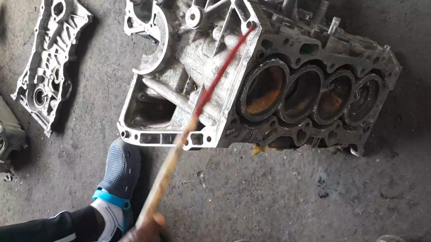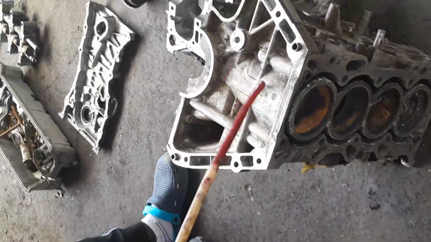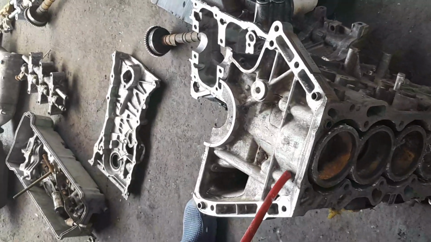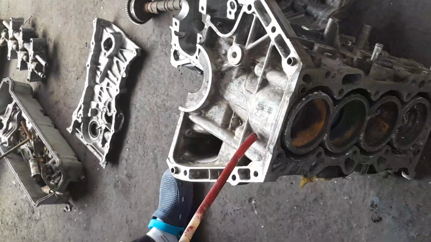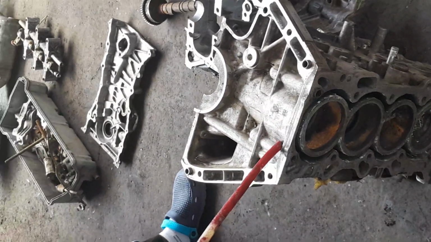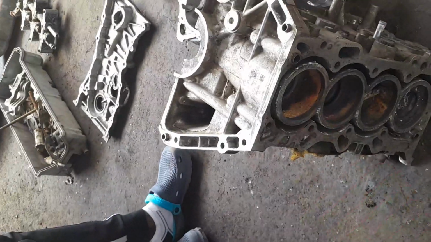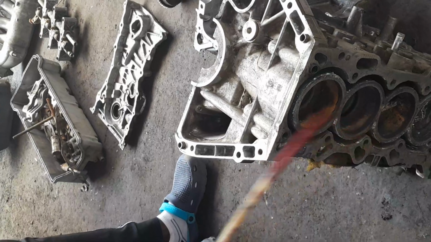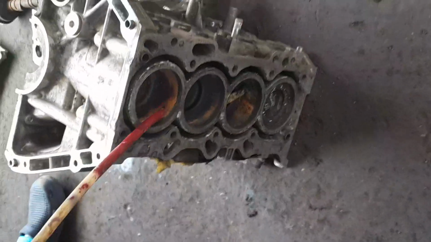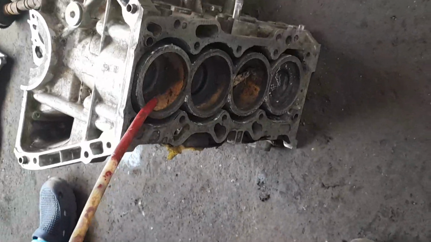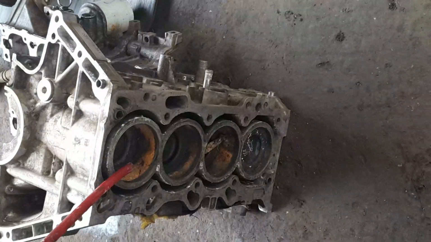In this case, this block is made of aluminium, which is a lightweight metal. The whole idea is to make sure that the engine is lightweight but just as strong. But my cylinder sleeves are not made of aluminium. They are made of an alloy steel, steel mixed with other metals for hardness and toughness.